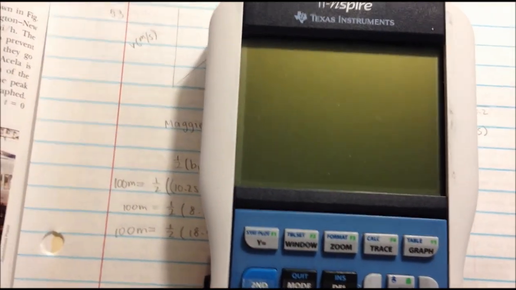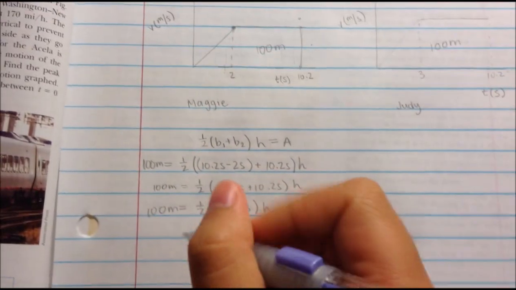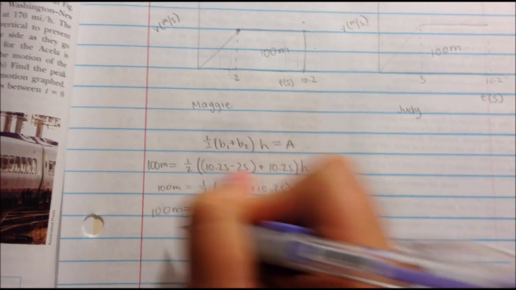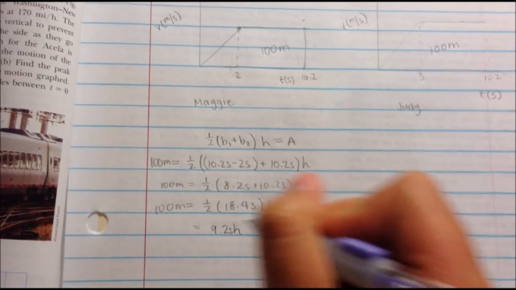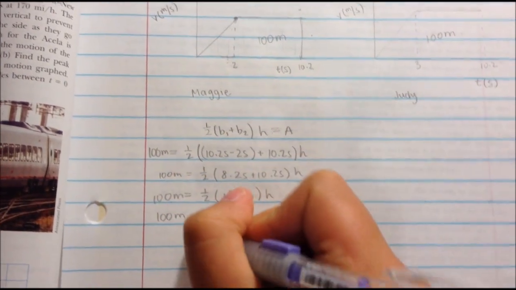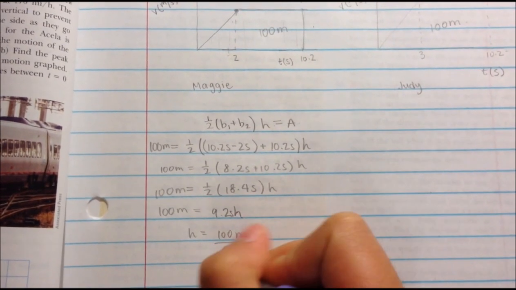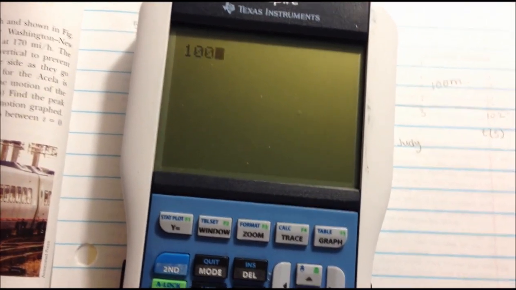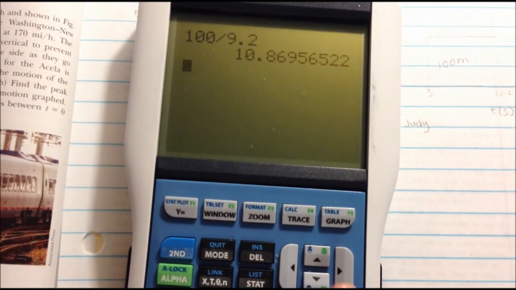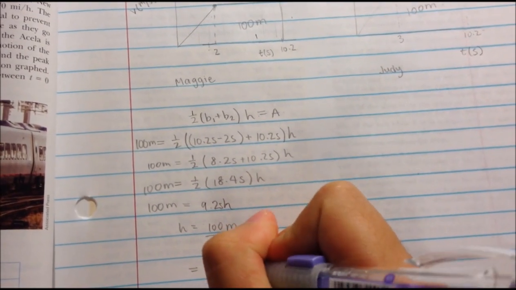Taking the calculator, we find that this part is 9.2 seconds, so 9.2 seconds times h equals 100 meters, and so h on the other side will be 100 divided by 9.2, we get 10.869, so 10.87 meters per second rounded to the nearest hundredth.